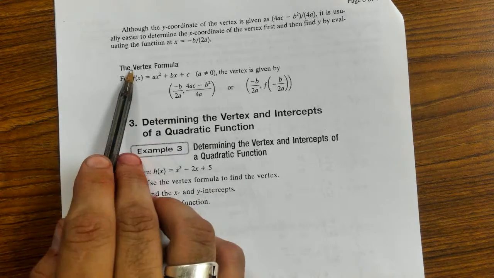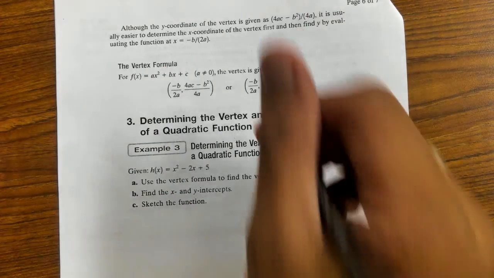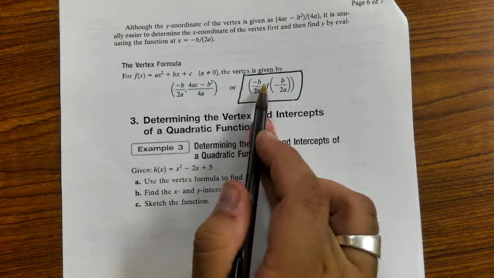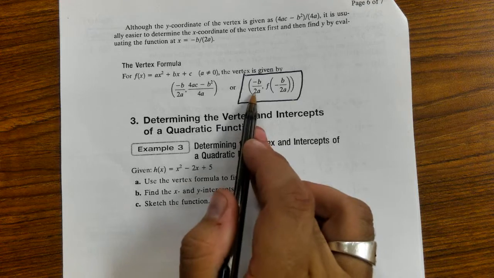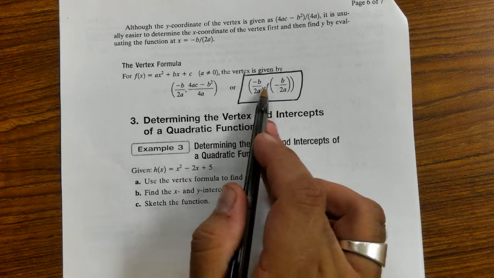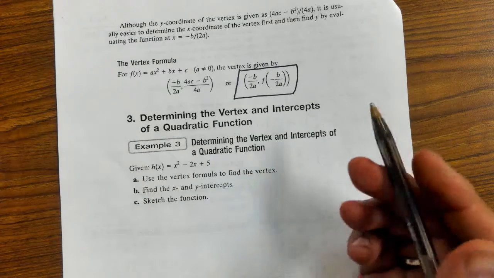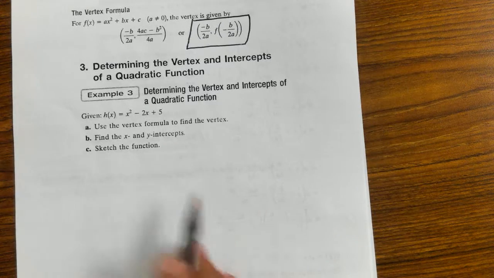We are going to be focusing on the vertex formula, and we're going to use this one right here. Negative b divided by 2a gives us the value of x at the vertex, and f of negative b over 2a is going to give us the y value at the vertex. So let's take a look at that.